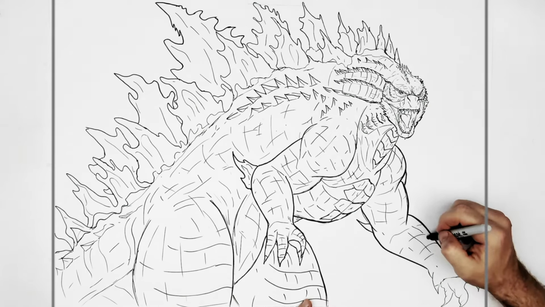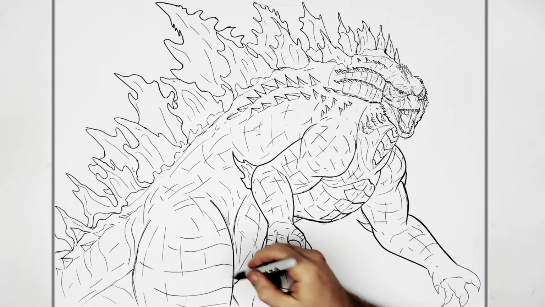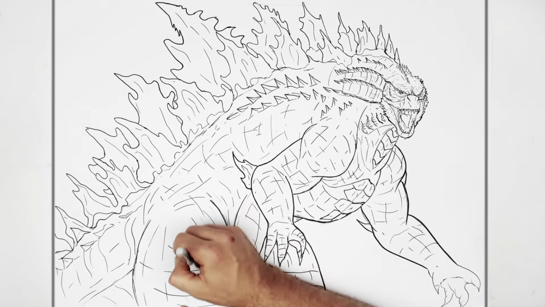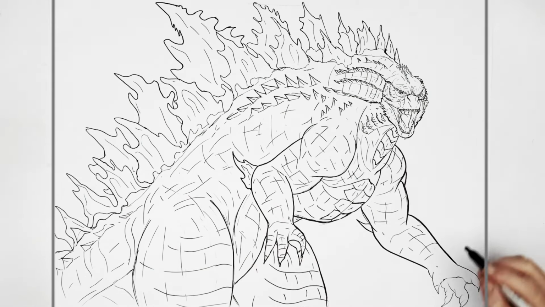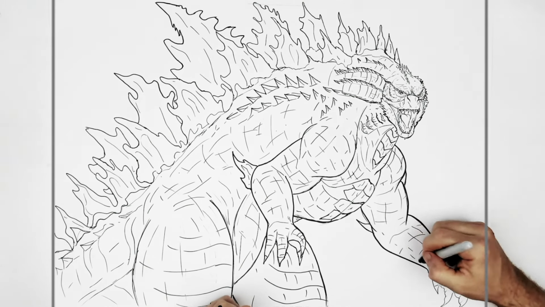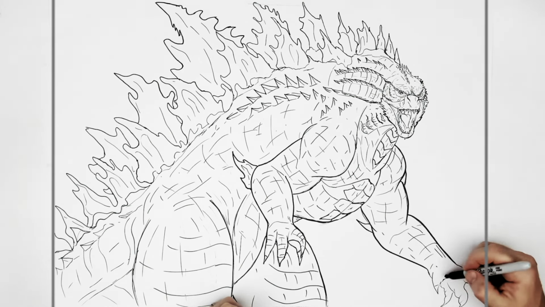Textures. So the texture thing is just a repeating pattern over and over.